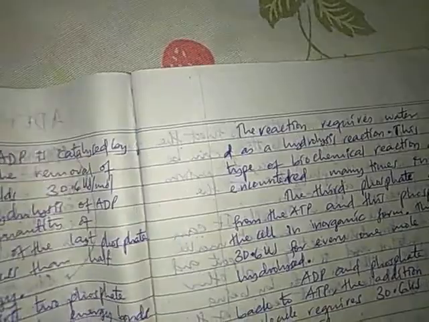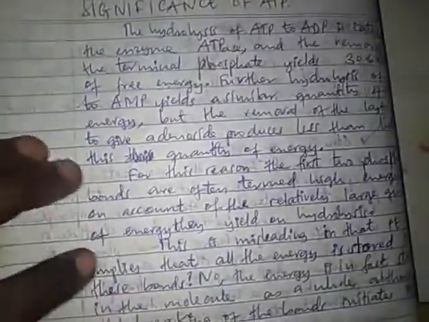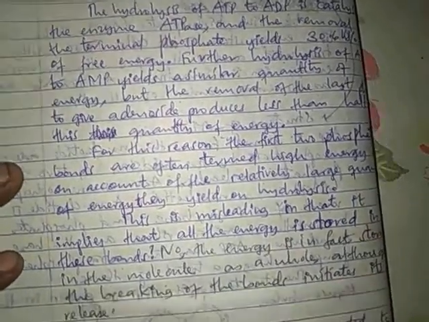So this piece is called adenosine. Then adenosine monophosphate. If it has 2 phosphates, it is diphosphate, and if it has 3 phosphates, it is called adenosine triphosphate.